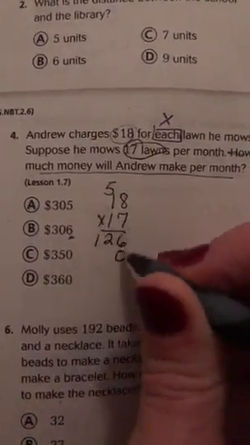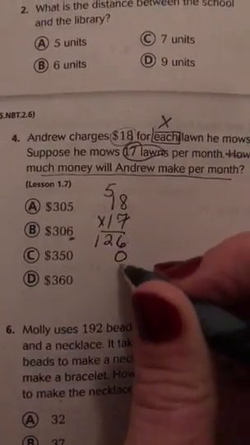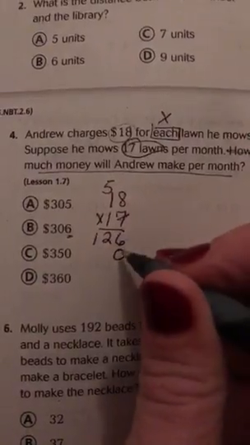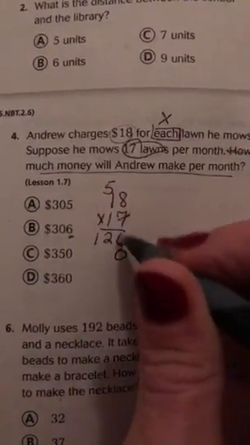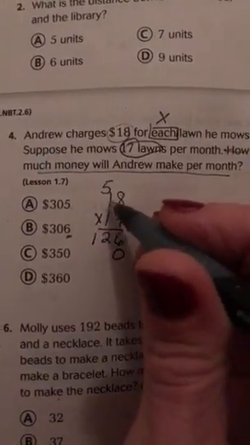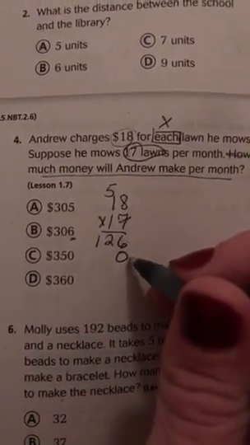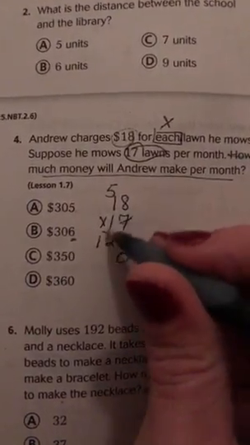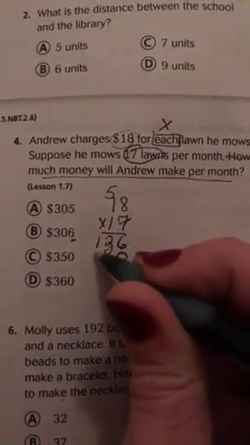So what I did here is I dropped a 0. Why did I drop down that 0? Awesome. I dropped down that 0 because this number is not 1. It's in fact 10 because it's in the tens place. So in order to multiply 18 times 10, I know I can just drop down a 0. And now I can multiply 1 times 18. So 1 times 8 is 8, and 1 times 1 is 1.